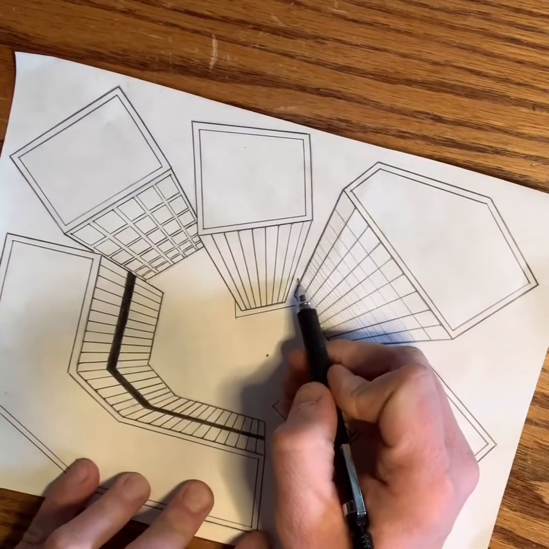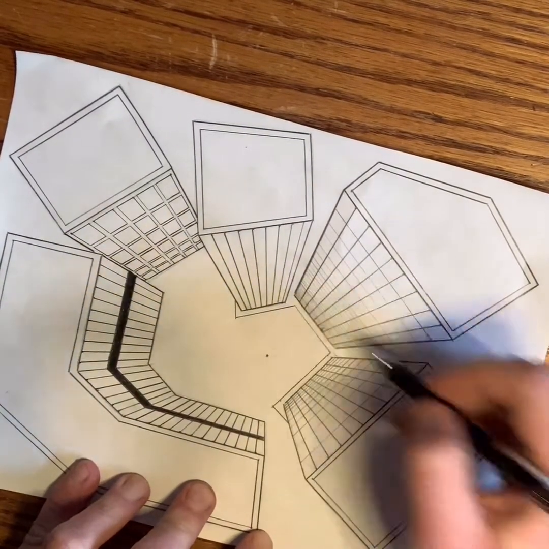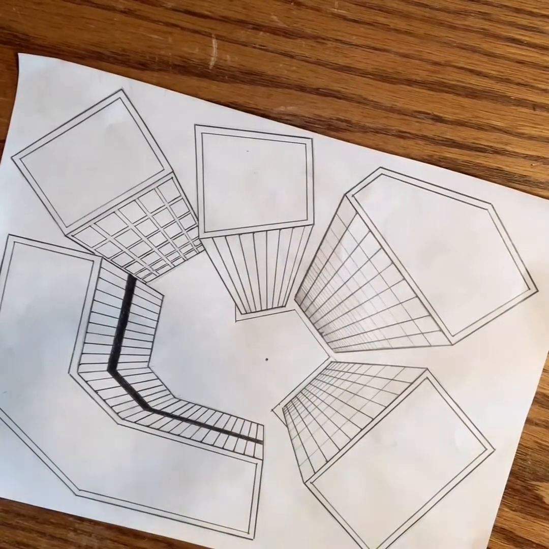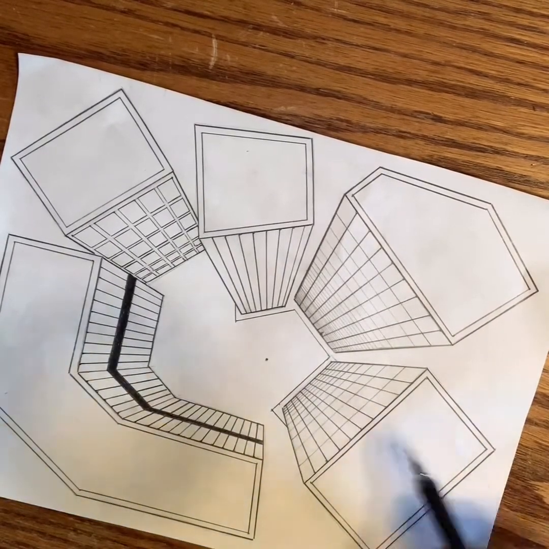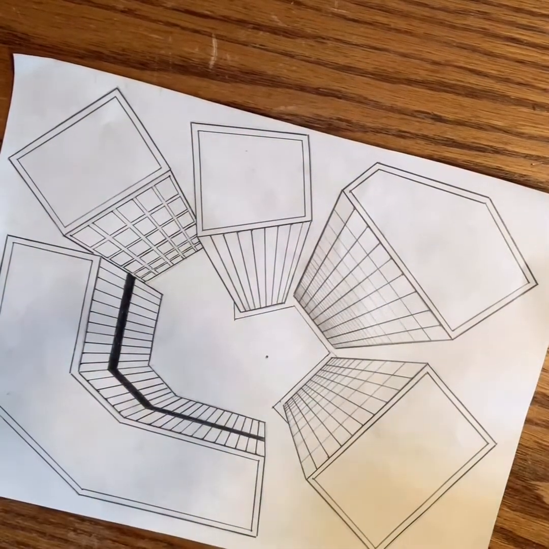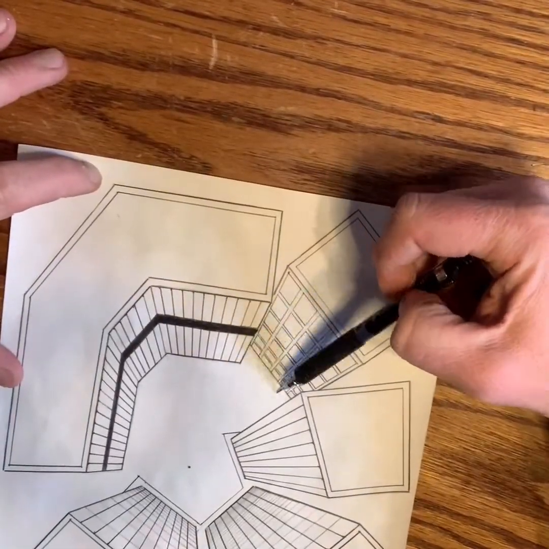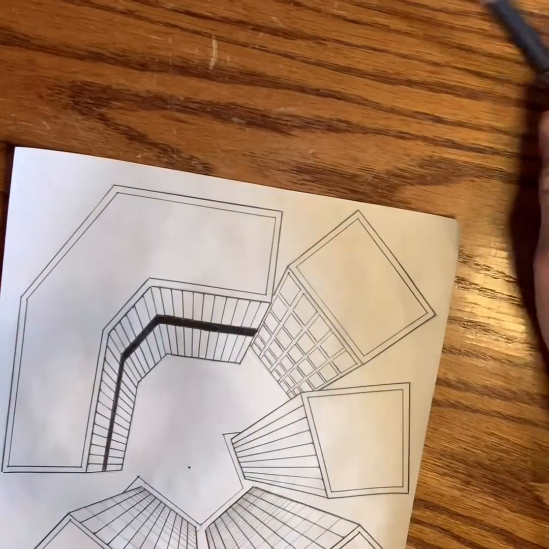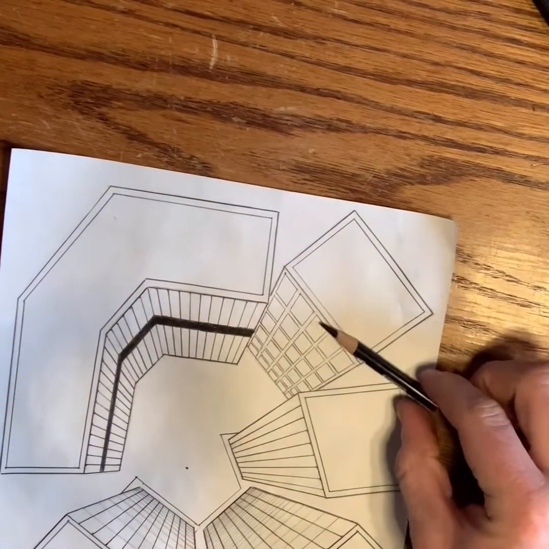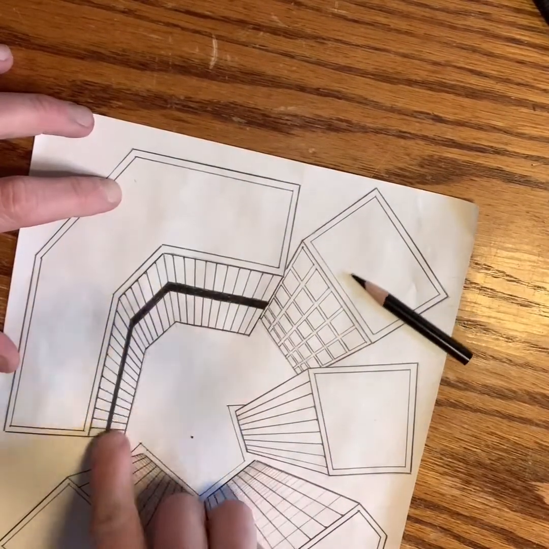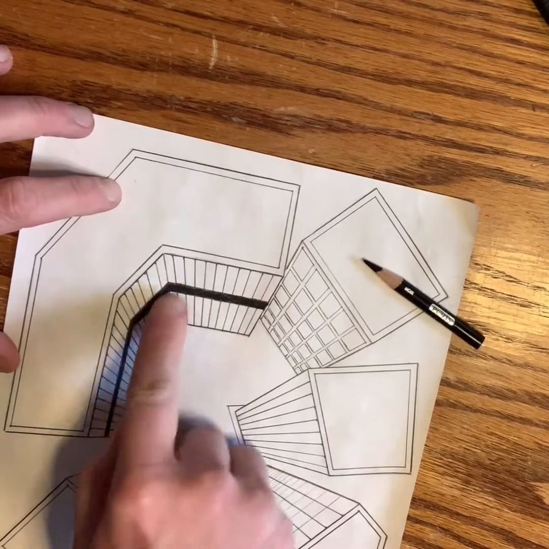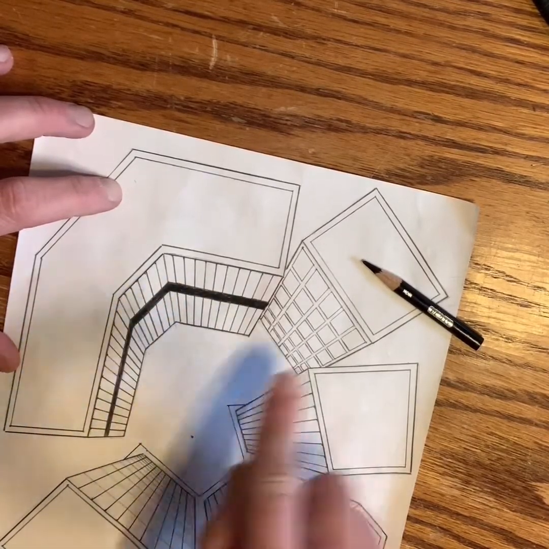I'm not going to worry about anything back behind the buildings because we're going to end up adding some trees and some shrubbery and things like that wrapping around. But I'm going to take a few minutes, finish adding this to the front side of this building, the front side of this building, and then we're going to use black colored pencil, just like we used in the belt strap of this angled building, to shade in our sidewalk.